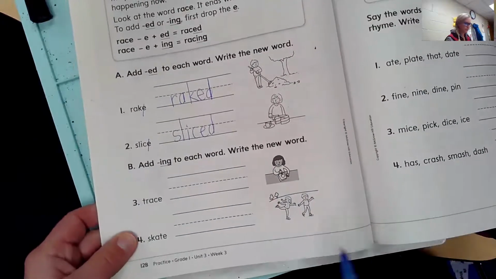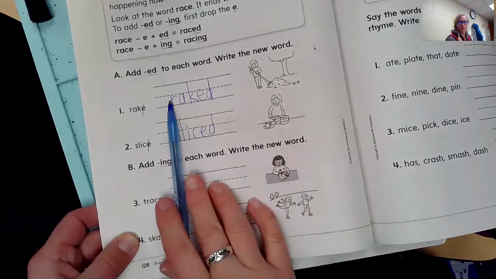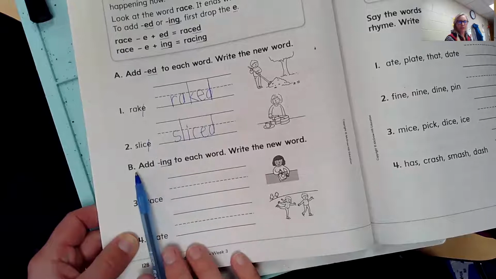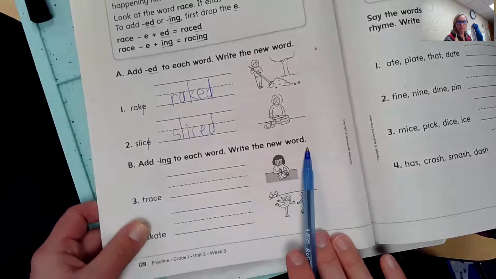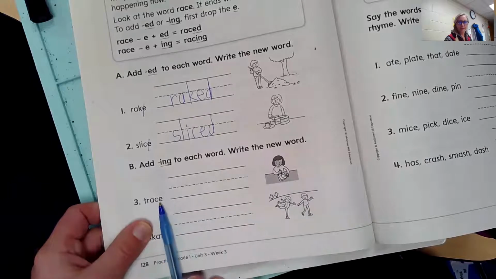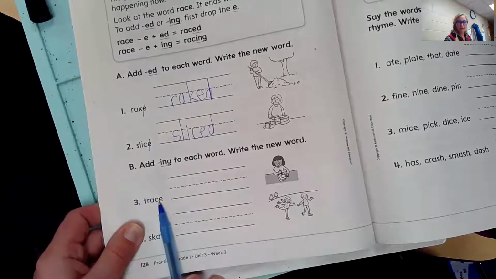Let's move down here. Add ing to each word. So our words were raked and sliced. Add ing to each word, write the new word. So remember, we're going to drop the E and add ing. So our word is trace. There's that pattern. We're still working on it.